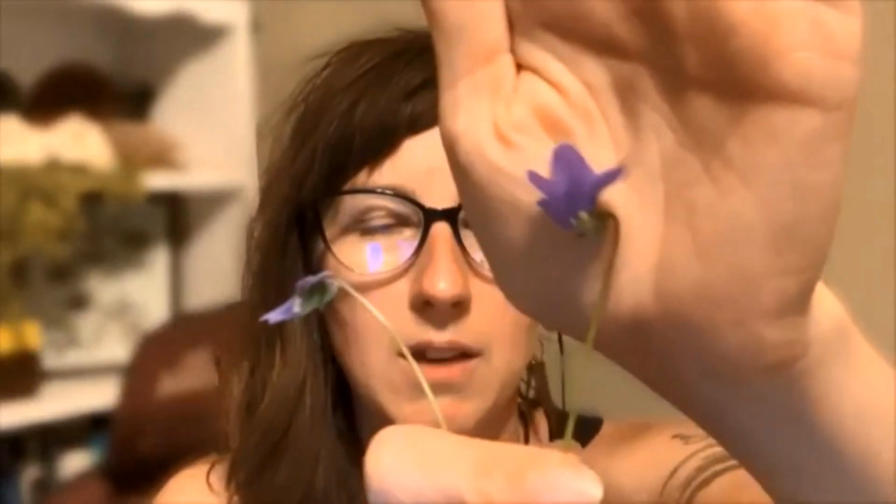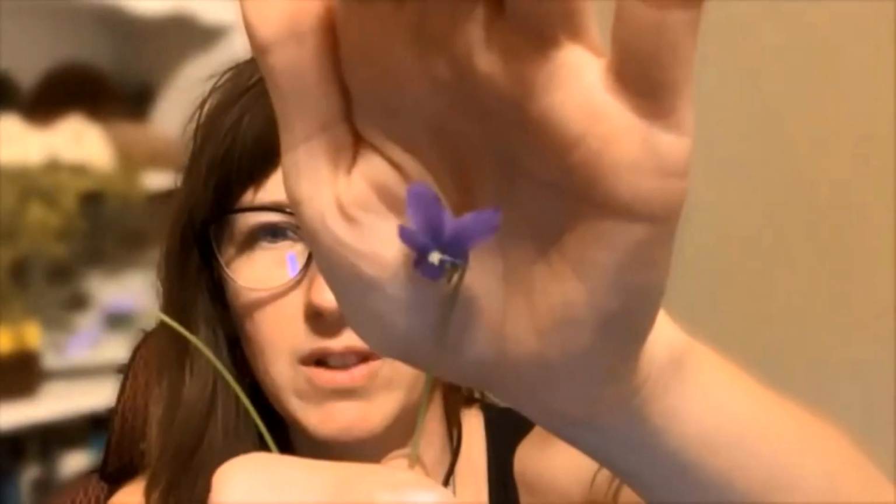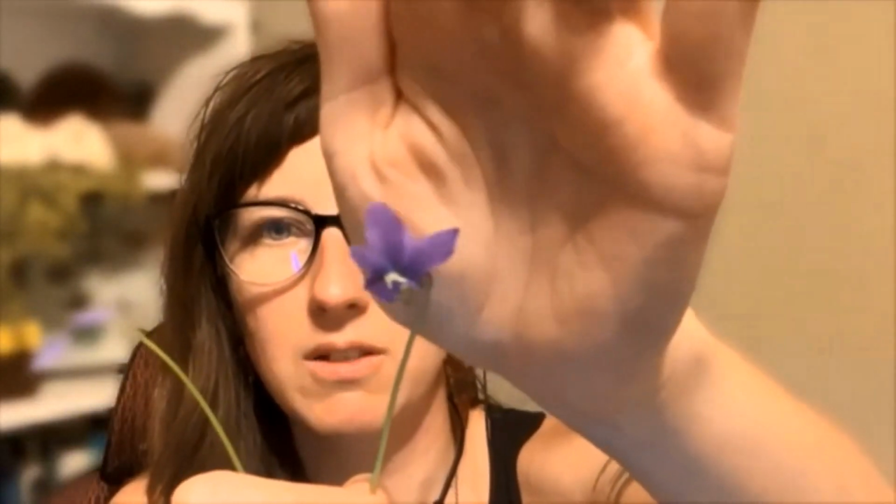All right, and then let's see, the flowers are smaller. Let's see if we can get the flowers. Ooh, I've seen people do this on a video before. Hold on, guys. All right, so then we've got this really beautiful violet flower.